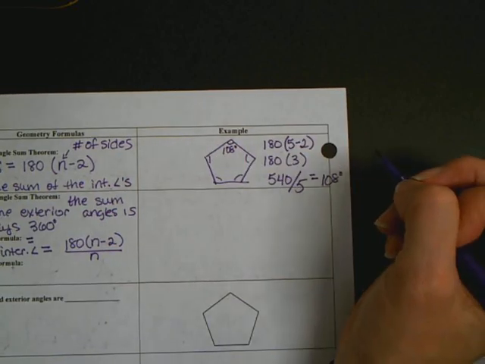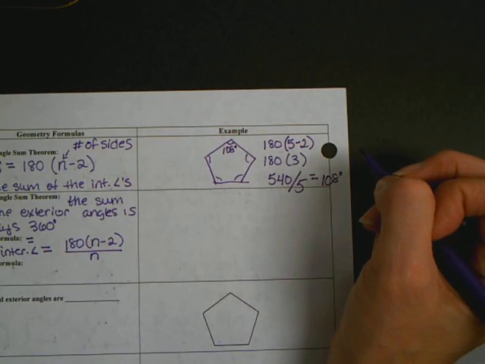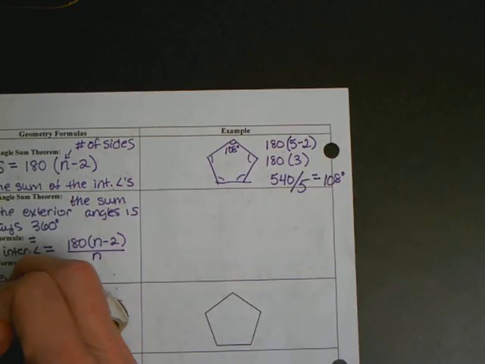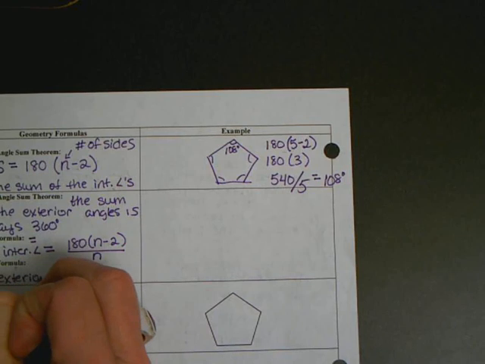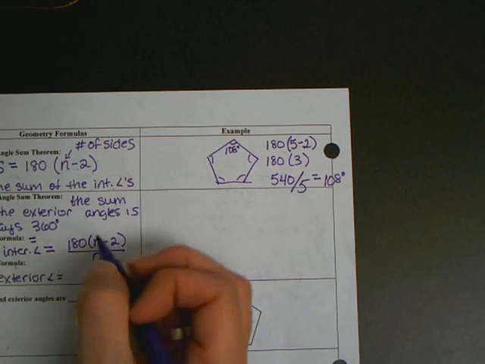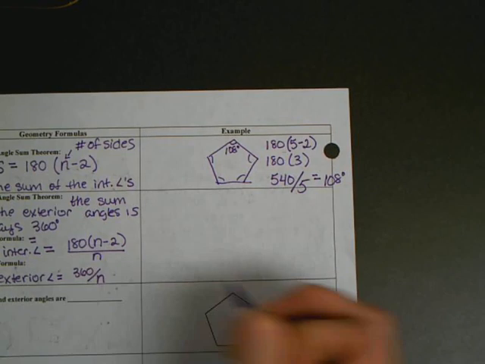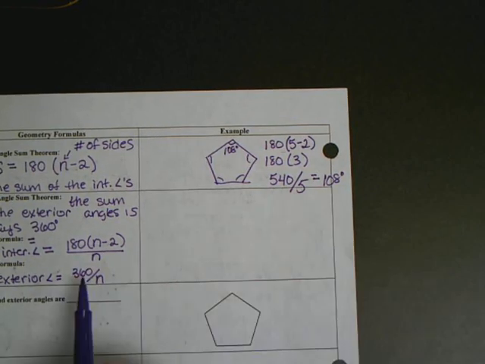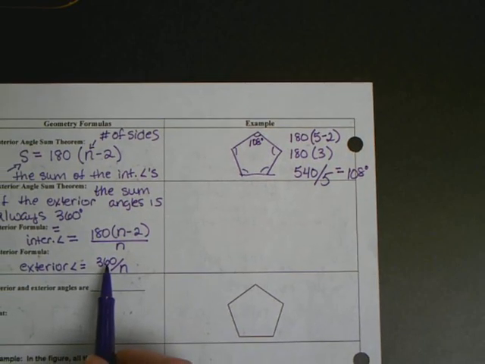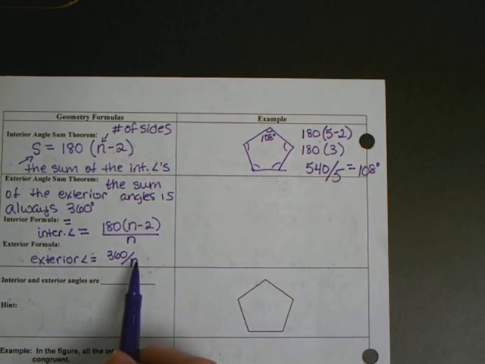Now, to find the degree of the exterior angle, this formula is nothing more than taking 360 degrees and dividing it by how many sides there are. Since the sum of all exterior angles is 360, no matter what the polygon is, we just divide it by the number of sides.